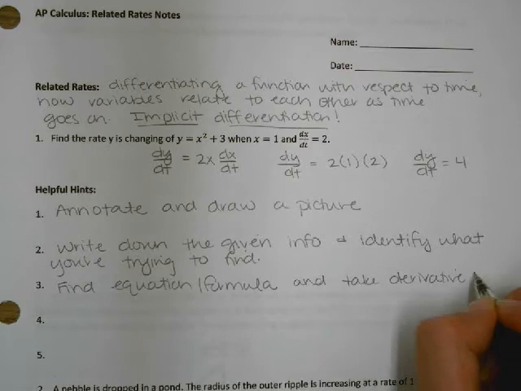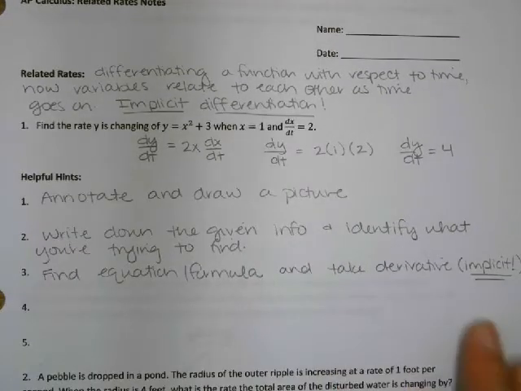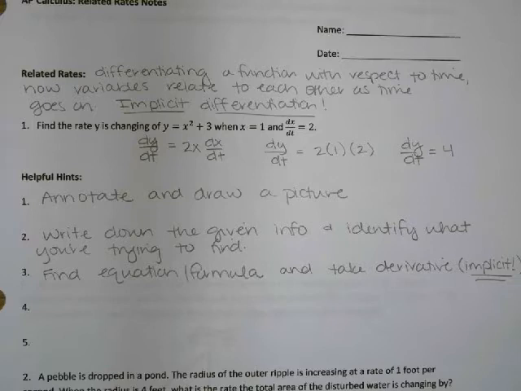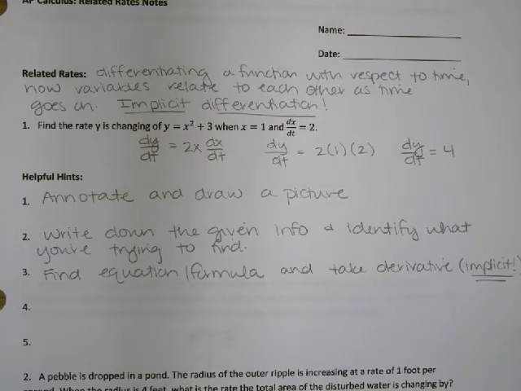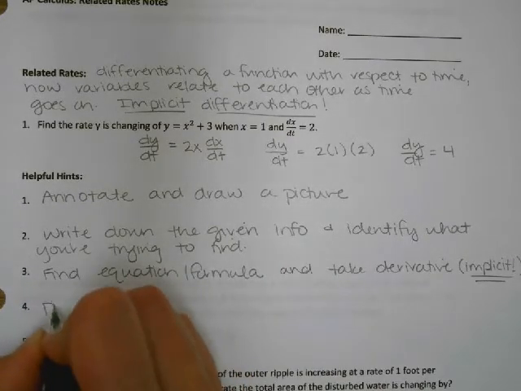So I'm going to write implicit, and again, underline that, make it bold, put a star next to it, something to make sure that every single time you do the derivative in these problems, we always say the implicit differentiation, because we are relating our change back to the time that's passing. Fourth, we're going to plug in given conditions and solve.